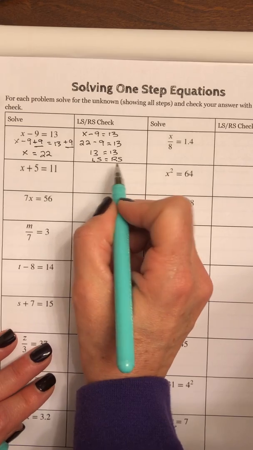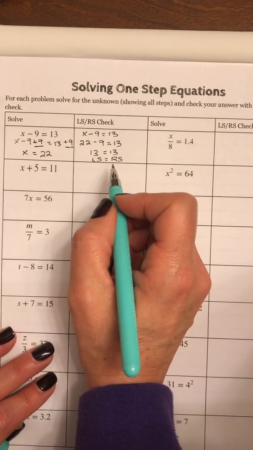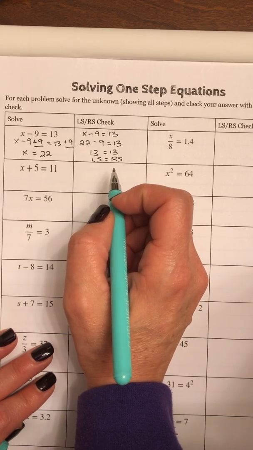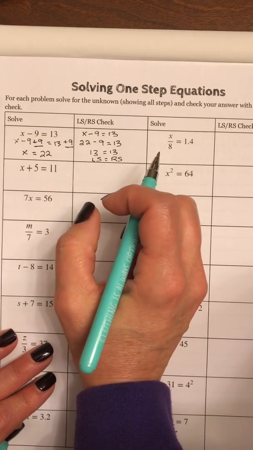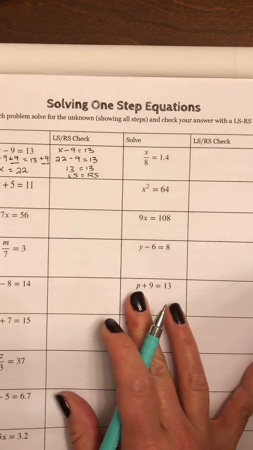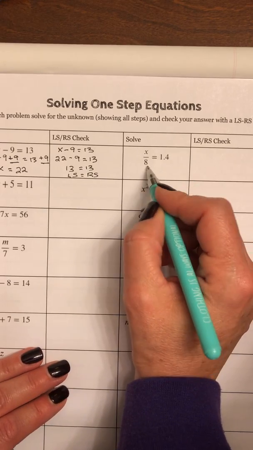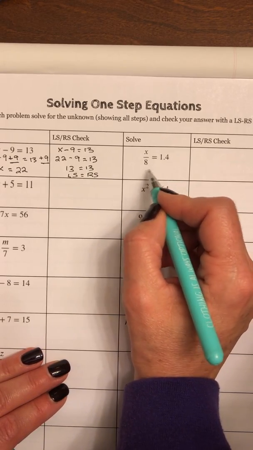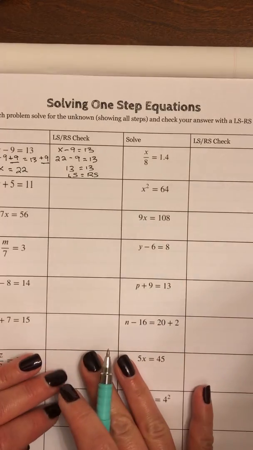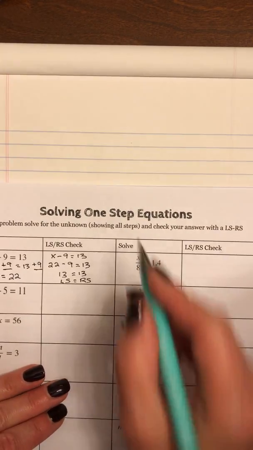Sometimes using the LS equals RS, or left side equals right side, letters here helps me to know that my solving and my checking is done. Okay, let's tackle a trickier one. So just on the right hand side, we have x over 8, or x divided by 8, is equal to 1 and 4/10. I don't really have a lot of space to work here, so what I'm going to do is actually just slide this down and work on top, okay?